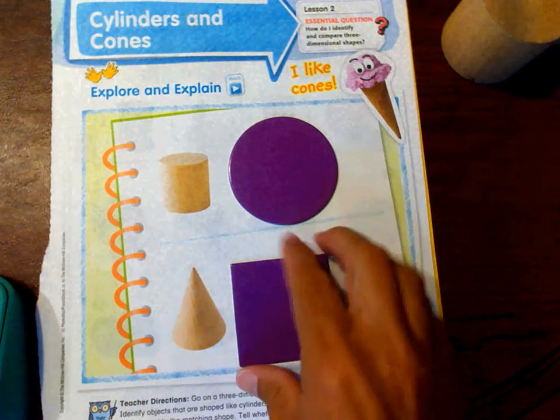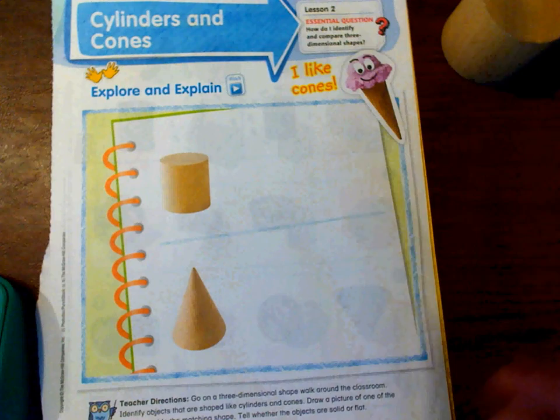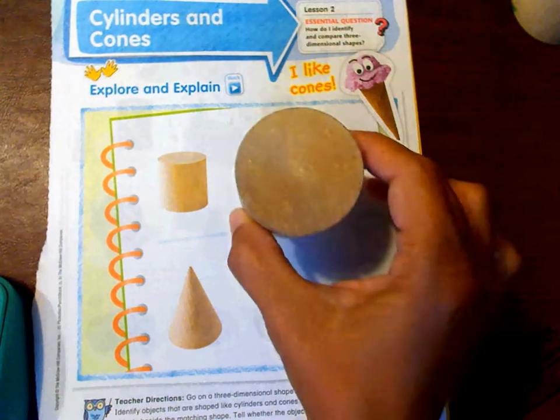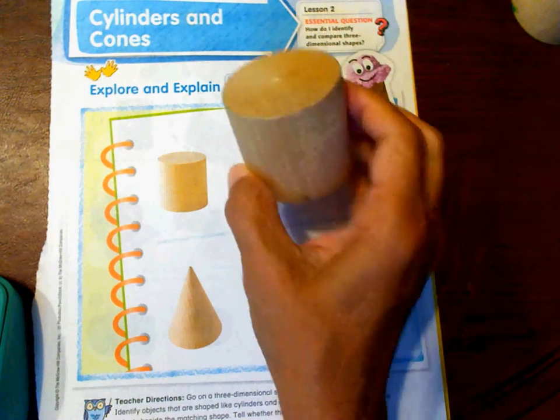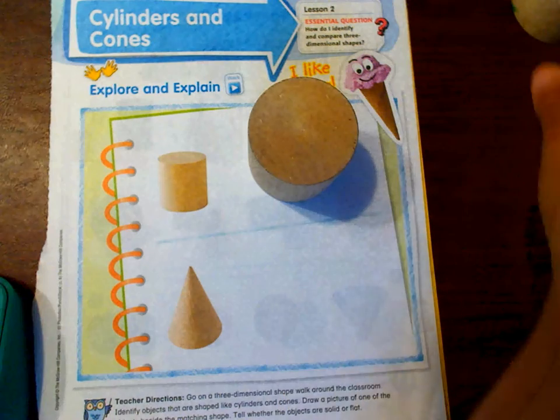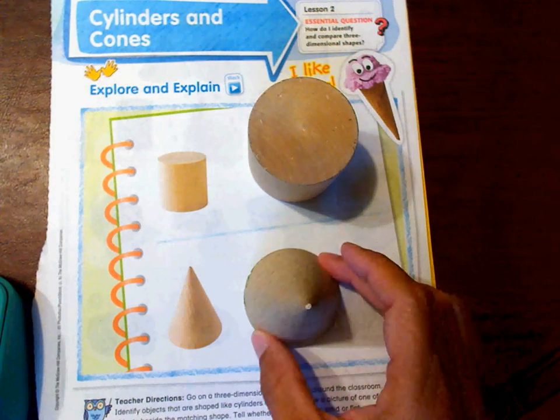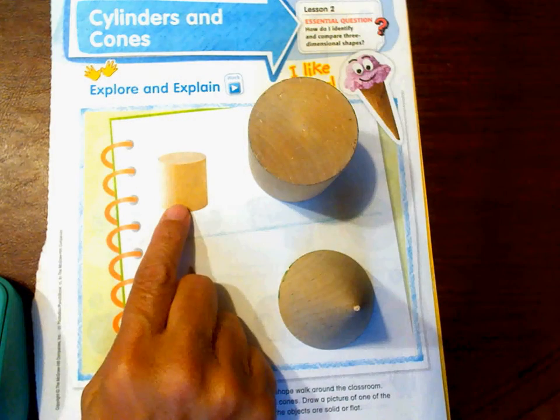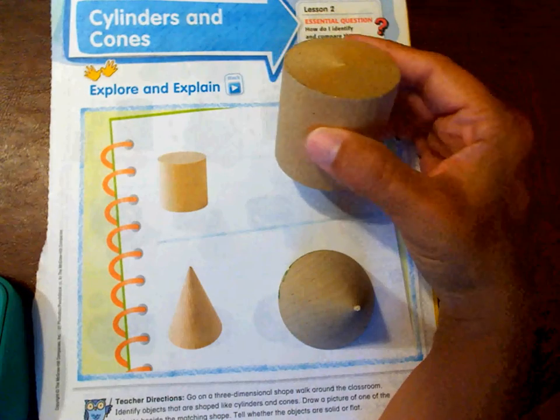Well, today we're going to talk about two more shapes. We're going to move on to talking about what's called a cylinder. I'm going to show you it like this first, and then I'm going to stick it up like that. And then what's called a cone. Okay, so let's look at the cylinder first. Boys and girls, what object does this remind you of?